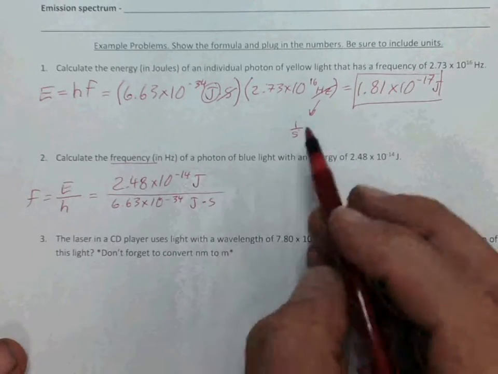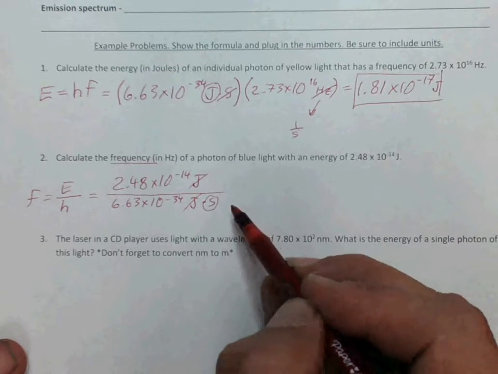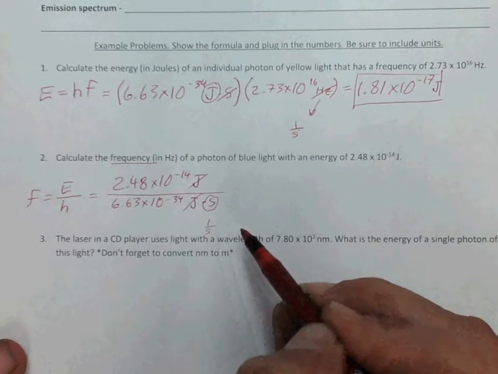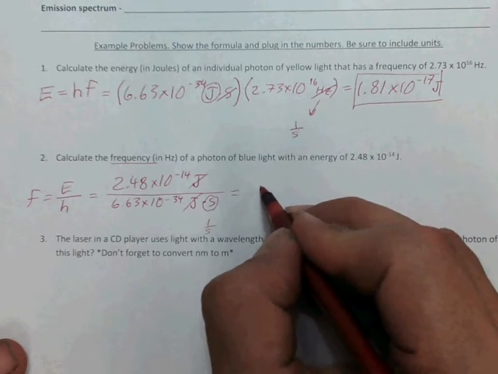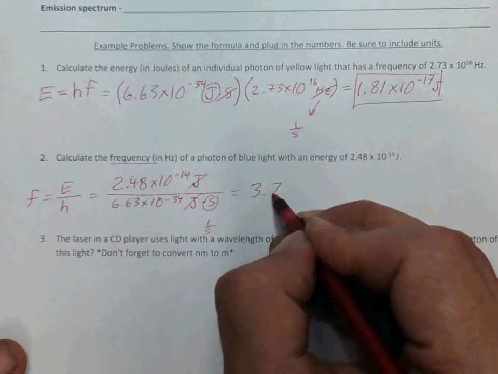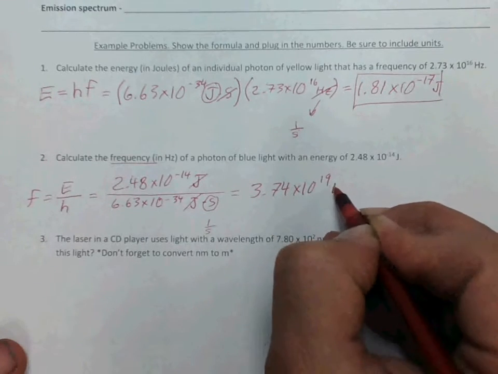If we look and see what cancels, joules and joules cancel. We end up with seconds on the bottom, 1 over seconds in other words, which is another name for hertz. We do this multiplication and we get 3.74 times 10 to the 19 hertz.